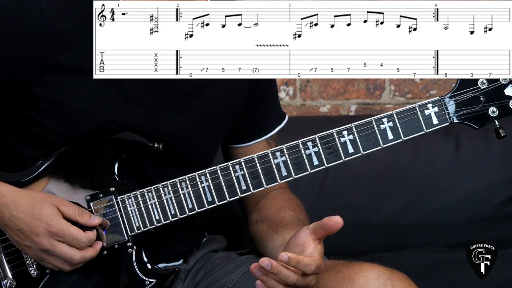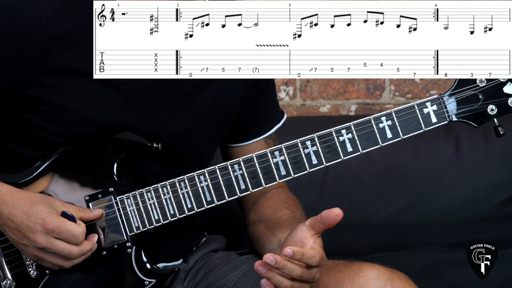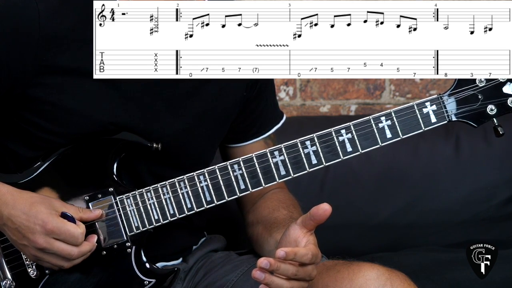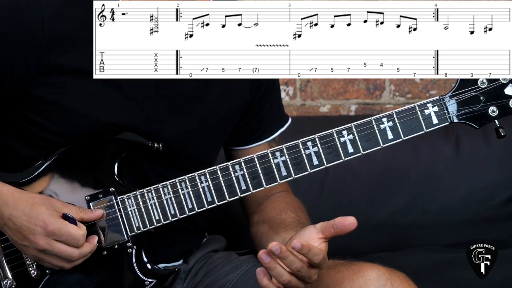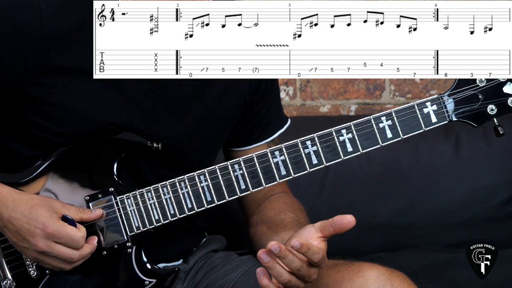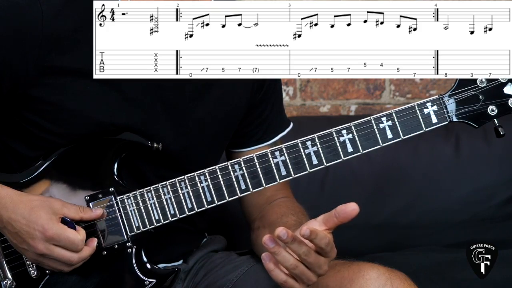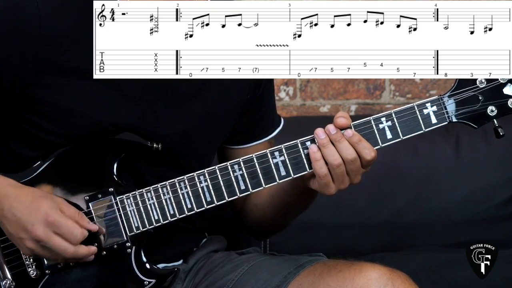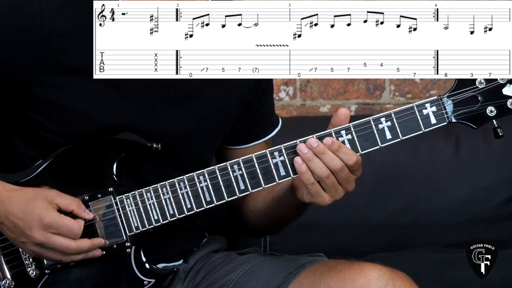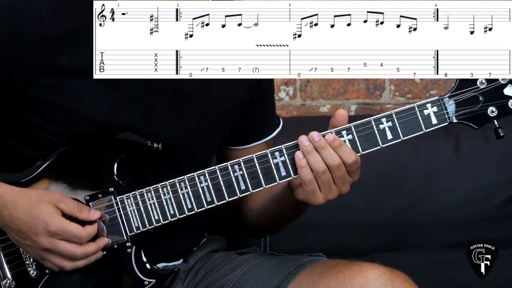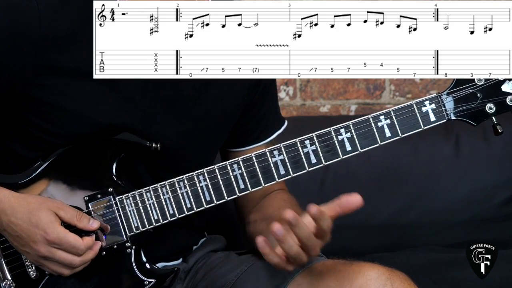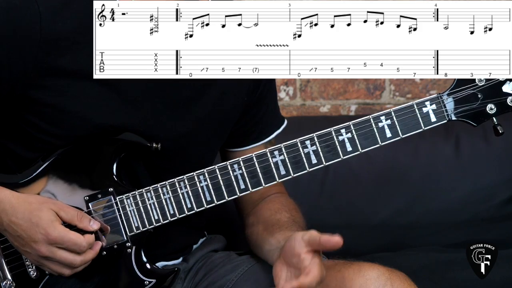Now keep in mind, I have to make a side note here that we are playing with a swing feel. In other words, even though you see eighth notes in the tabs, we're still playing the first note longer and the second one shorter, you know, that kind of rhythm. That applies to all of the notes that we are playing.